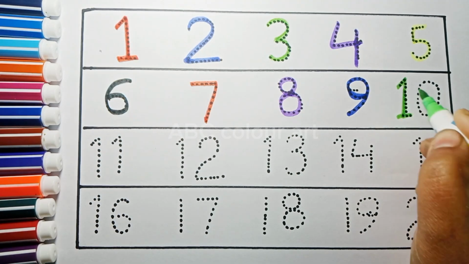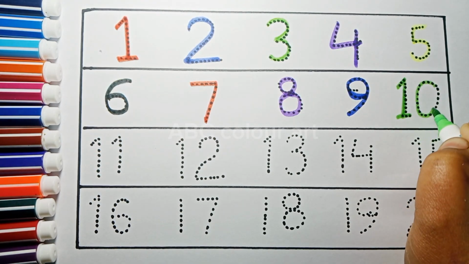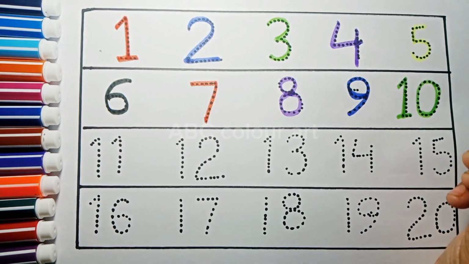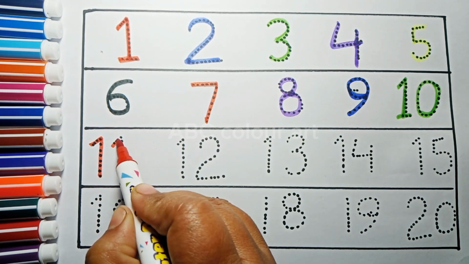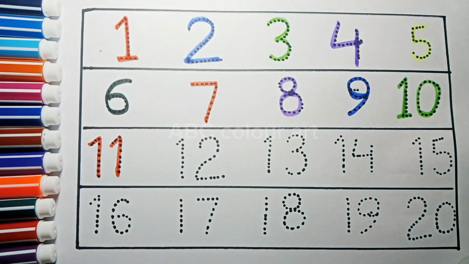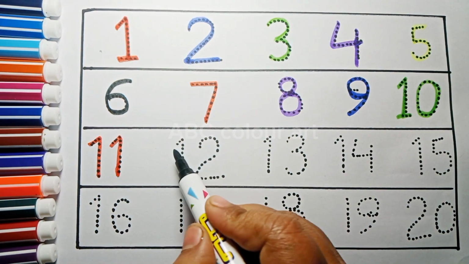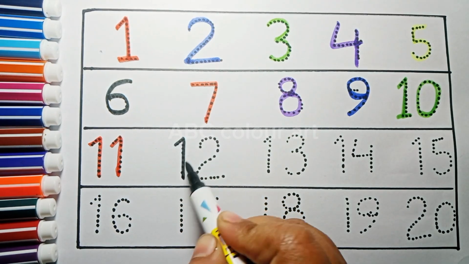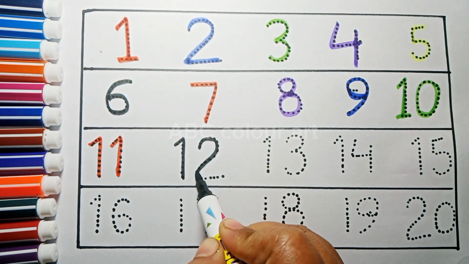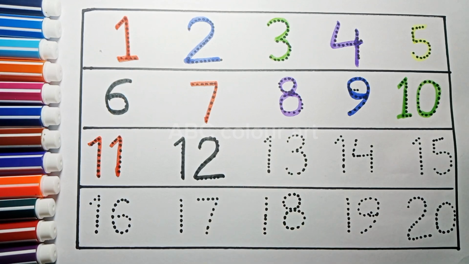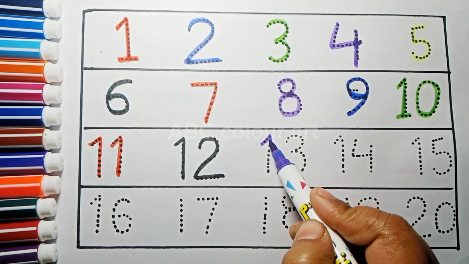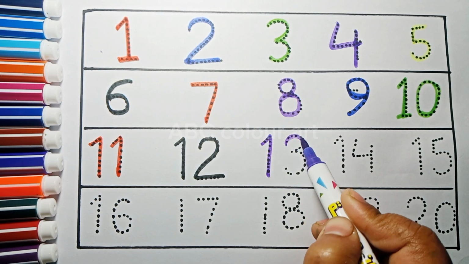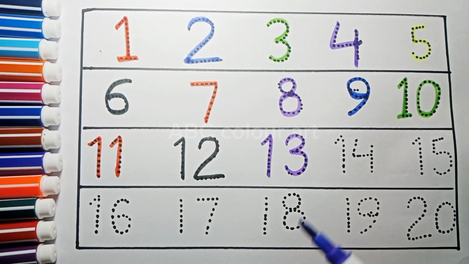Number 10, red color. 11, black color. 12, purple color. 13, yellow color.